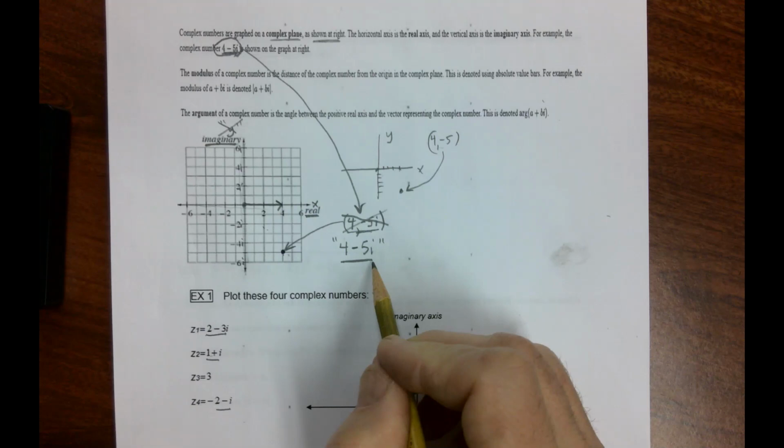So let's practice this idea. Plot these 4 complex numbers. Well, 2 minus 3i, your brain would probably think of it like this. So we're going to go out the x-axis, the real axis, 2 units, and then down 3, because that's my imaginary axis. So there's z1. So that's what they called it. 1 plus i. That's just 1 to the right, 1 up. There's z2.